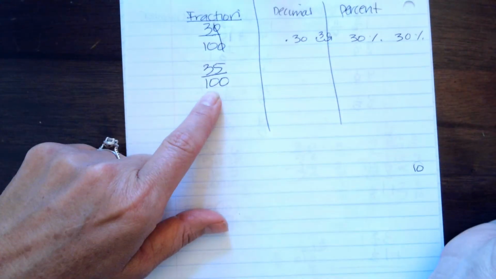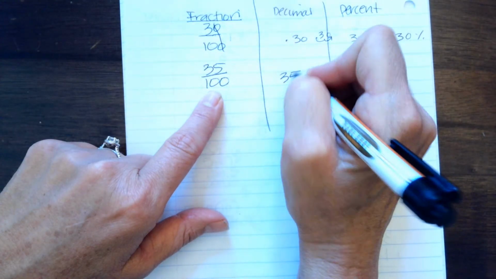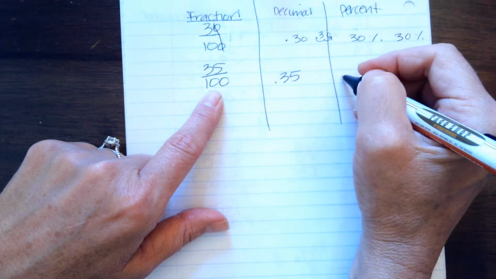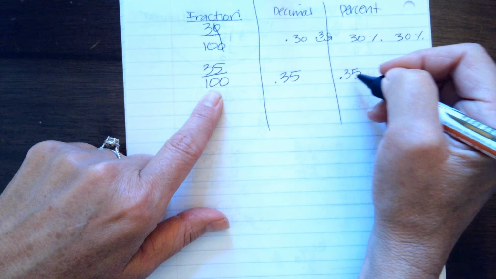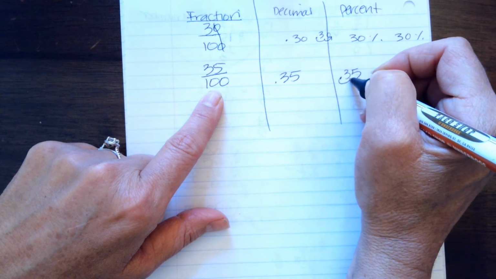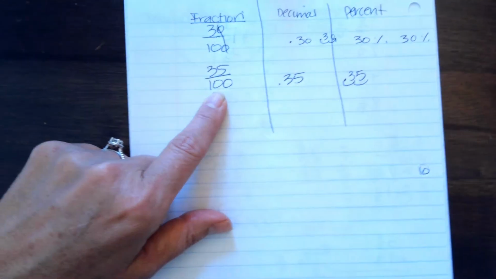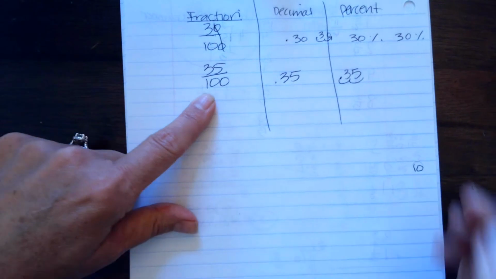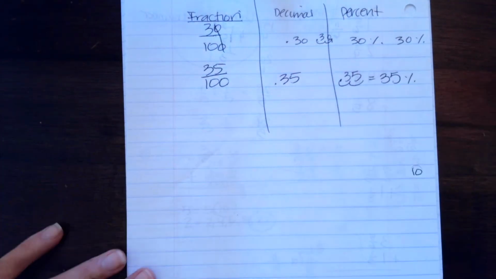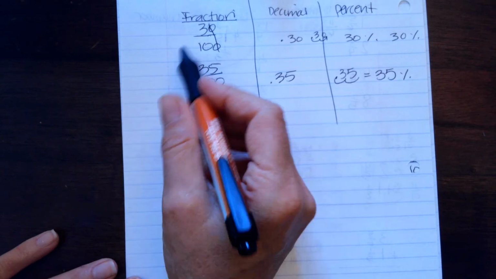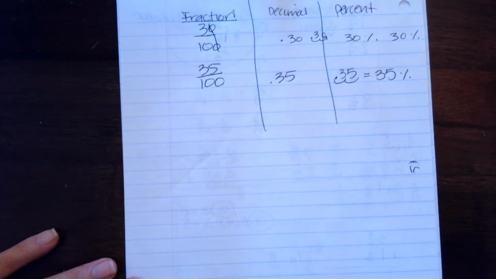To make that into a decimal, we just do 0.35, and then to change it to a percent, we take our fraction or our decimal. So in this case, I'm using a decimal, and I'm moving over 2 to the right. So it becomes 0.35 equals 35%. And that's great when it's either a 10 or a 100. We can solve it like that.